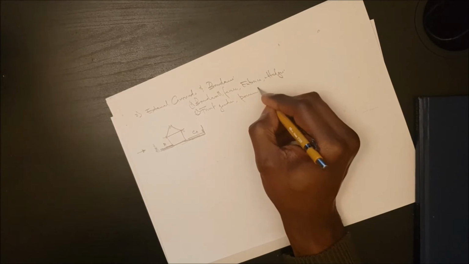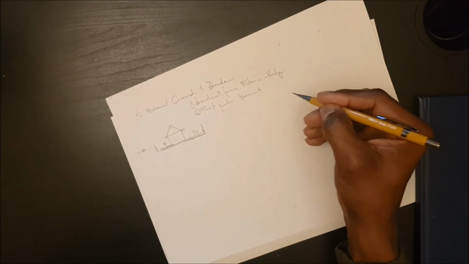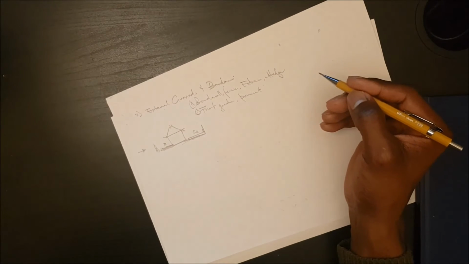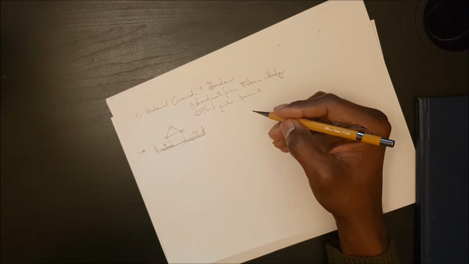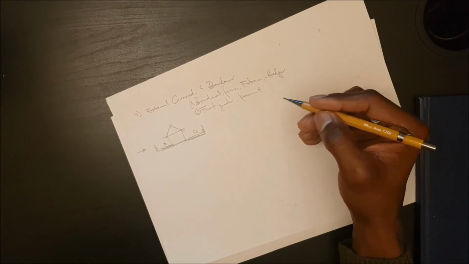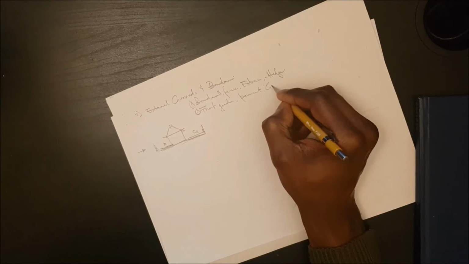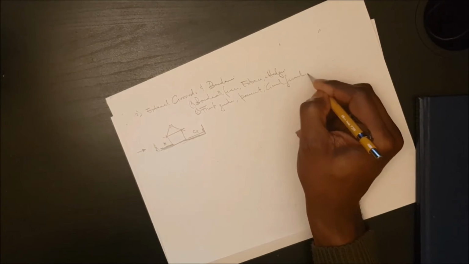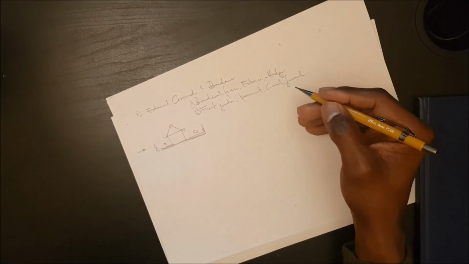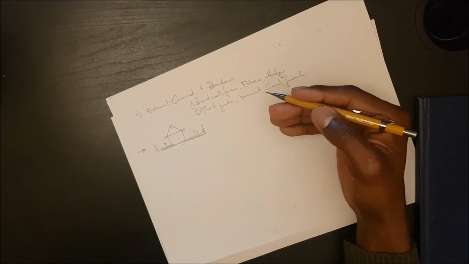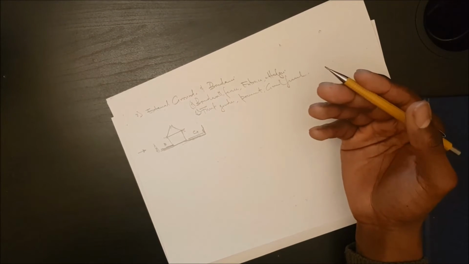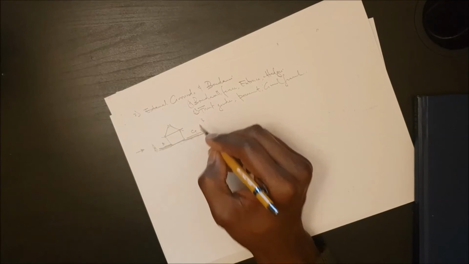Pavement. Again, you're looking at the type of pavement. Is it stone? Is it concrete? Is it decked? The ground finish. Is it grass? Is it paving? Is it paving stone? Is it tiled stones? Just make a note.